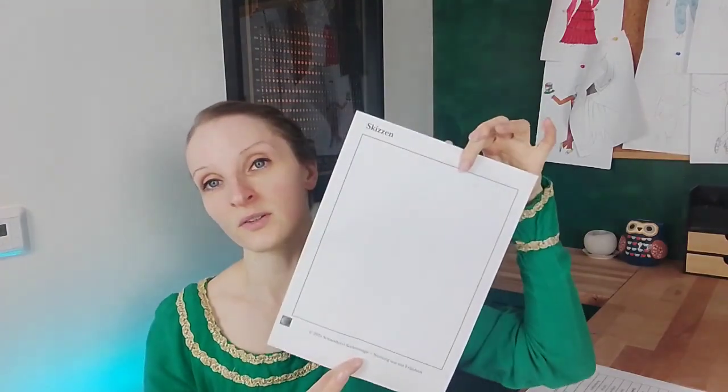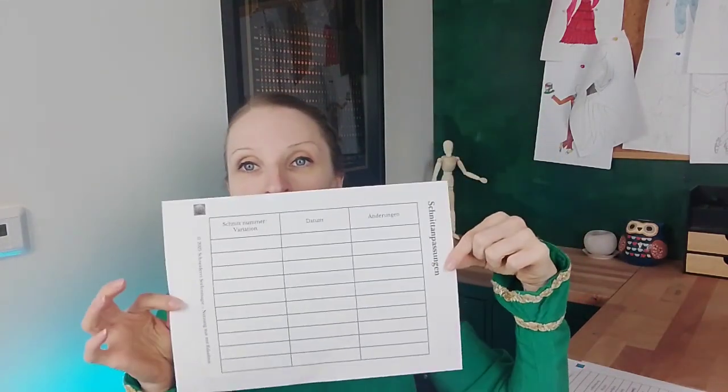We have a sheet for sketches, and we have a whole side for adjusting the fit. So if you have a bodice block or whatever and you change the pattern and it's not fitting quite right, then you can just organize it here with the different variations of your pattern, so that you know what I changed. And if you see something later in the progress that is not supposed to happen, you can just jump back to the previous variations of that exact thing you are wearing now.